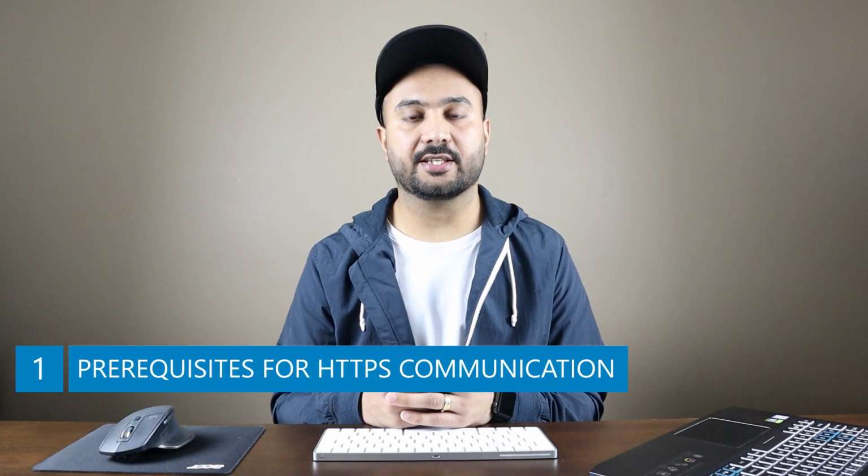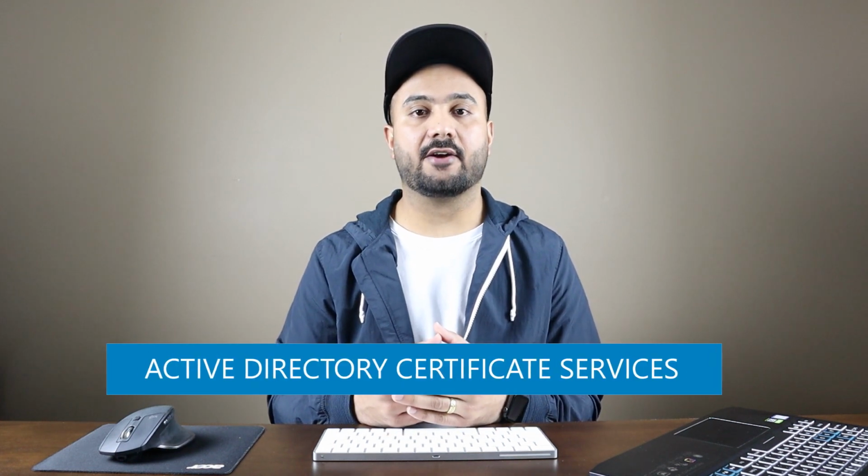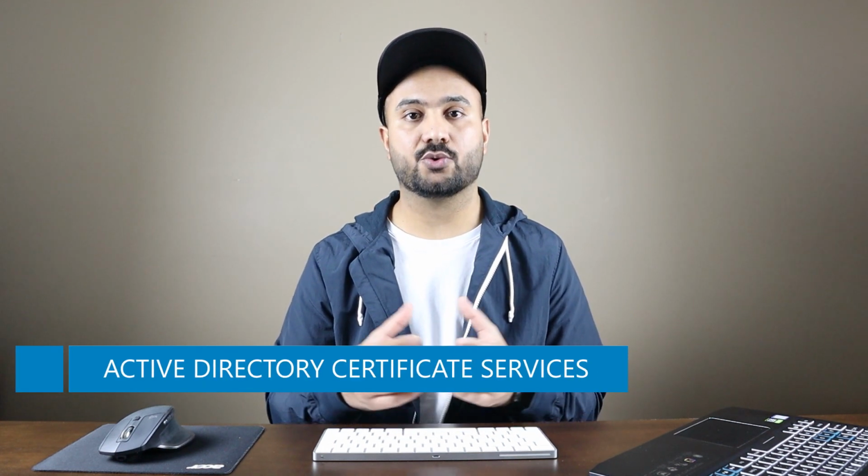Prerequisites for HTTPS communication. So the very first prerequisite is public key infrastructure. So you must have public key infrastructure so you can configure certificates, you can issue certificates, and then you can use these certificates to enroll, or you might have to export some of the certificates where we need to actually import these certificates in the Configuration Manager console. So in this video, I'm going to show you how you can utilize Active Directory certificate services to achieve this task.